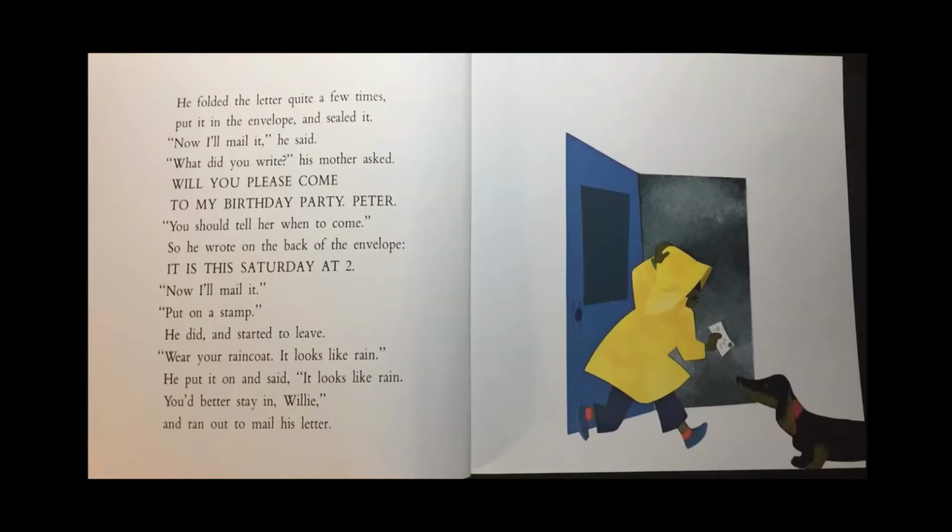"What did you write?" his mother asked. "Will you please come to my birthday party? Peter." "You should just tell her when to come." So he wrote on the back of the envelope, "It is this Saturday at 2."